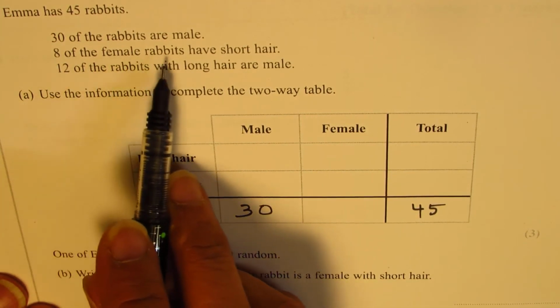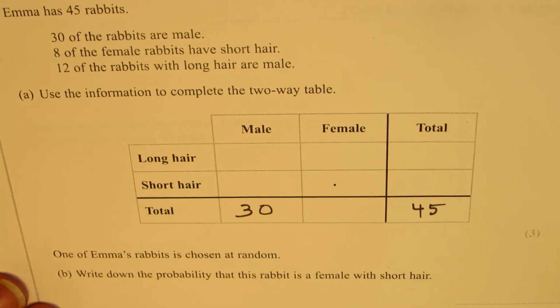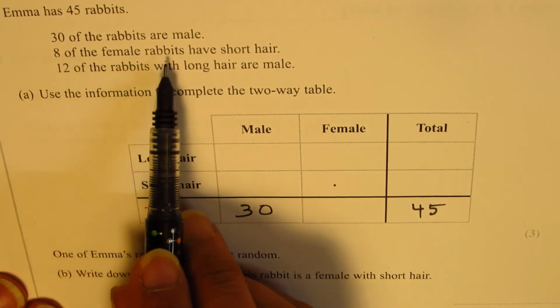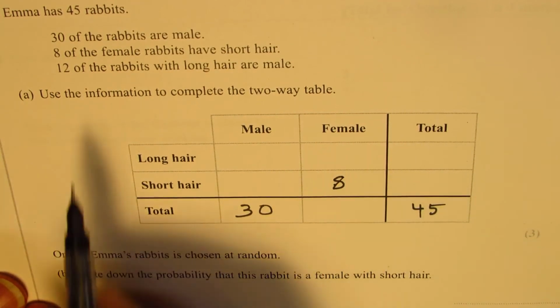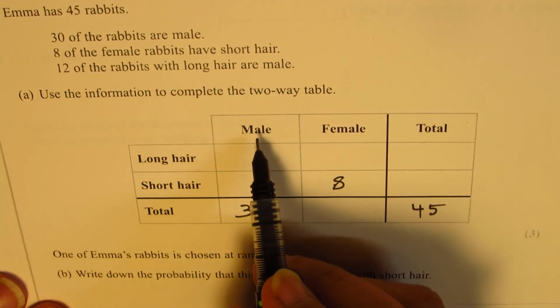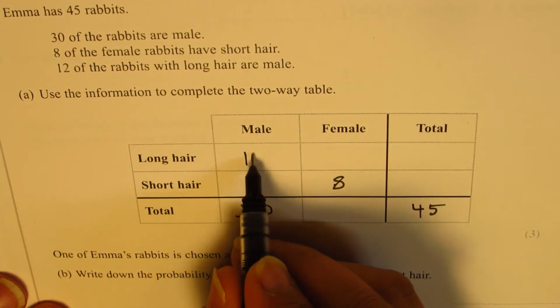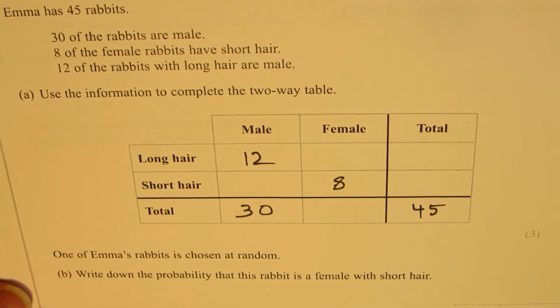8 of the female rabbits have short hair. So we're talking about short hair and female, right? So 8 of the female rabbits have short hair. So this number here is 8. 12 of the rabbits with long hair are male. So 12 long hair are male. Is that clear to you? So that is how we are going to put all the information, right?